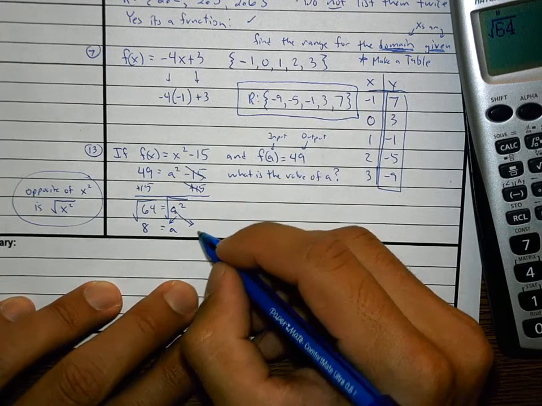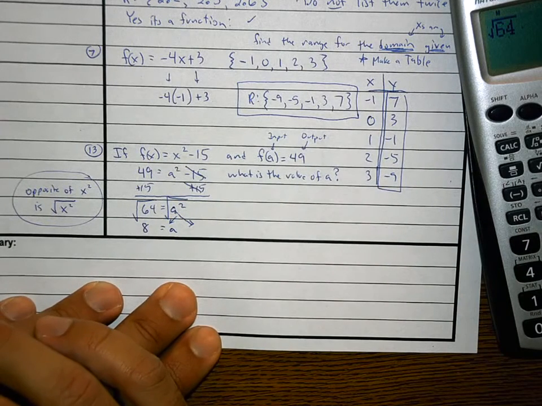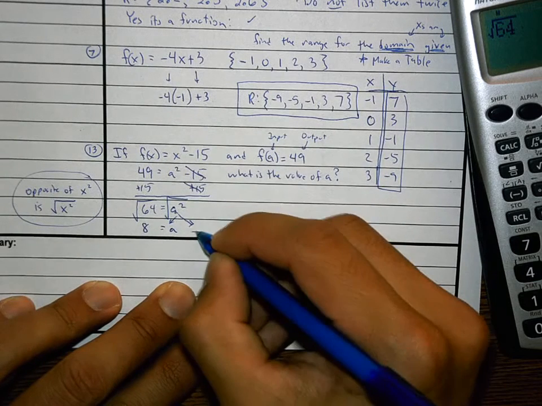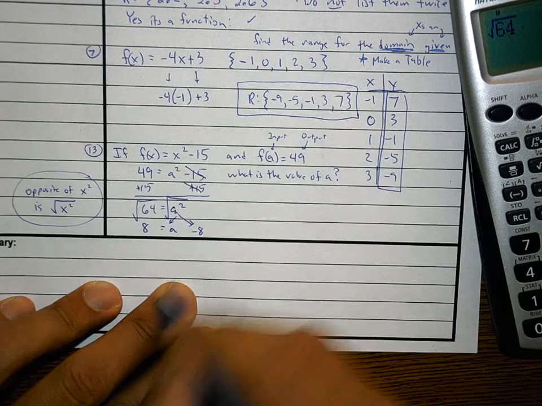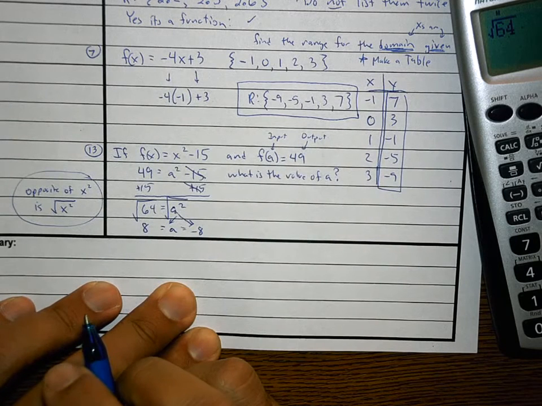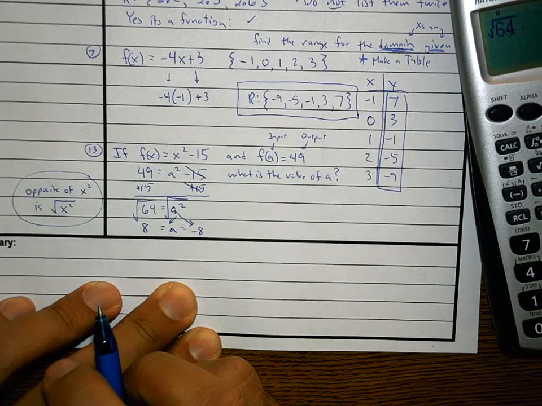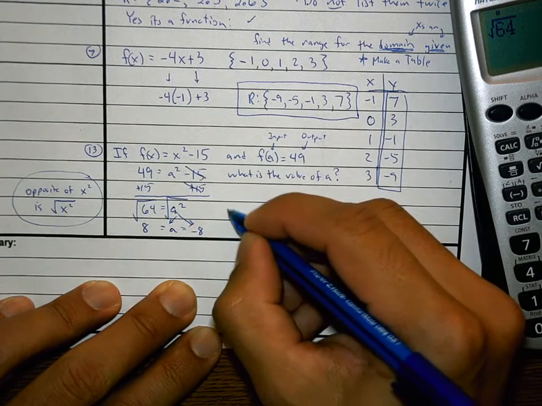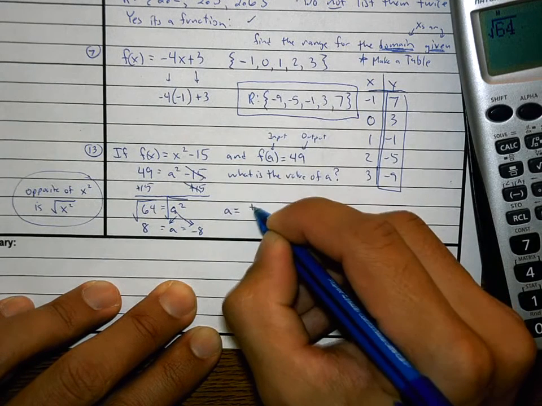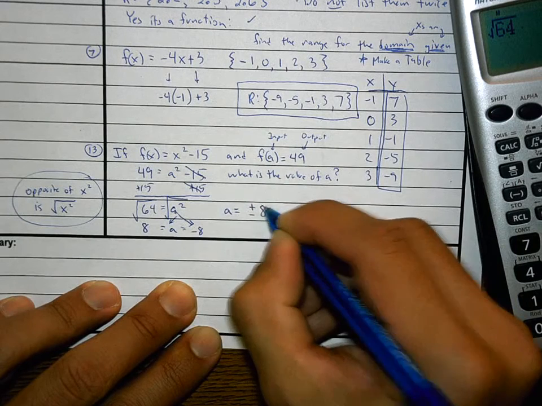What's a negative times a negative? So, is there a second possibility? Negative 8 times negative 8. There's a second possibility as well. Negative 8 times negative 8 is a positive 64. What that means is we can say a is equal to a positive or a negative 8.